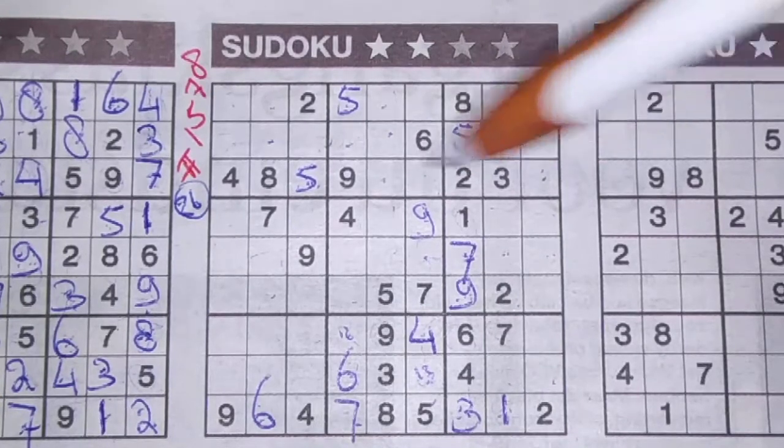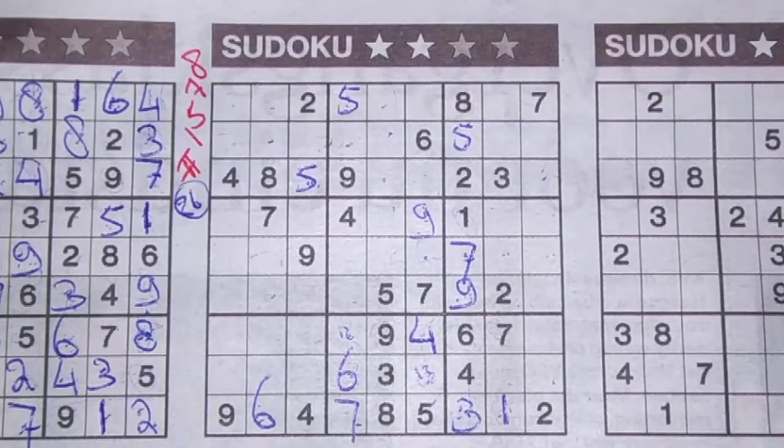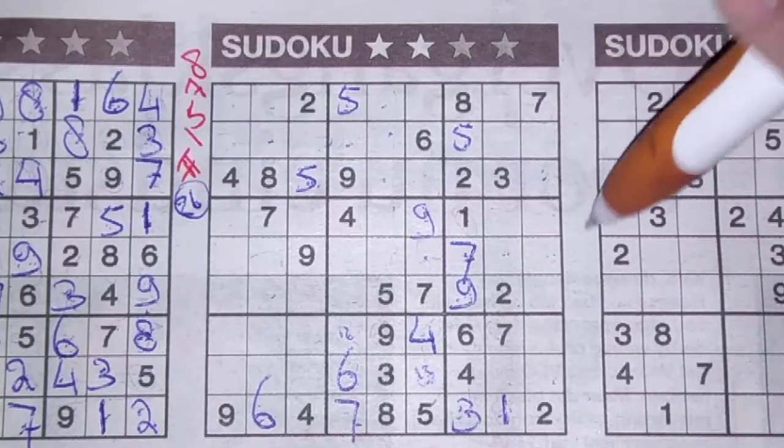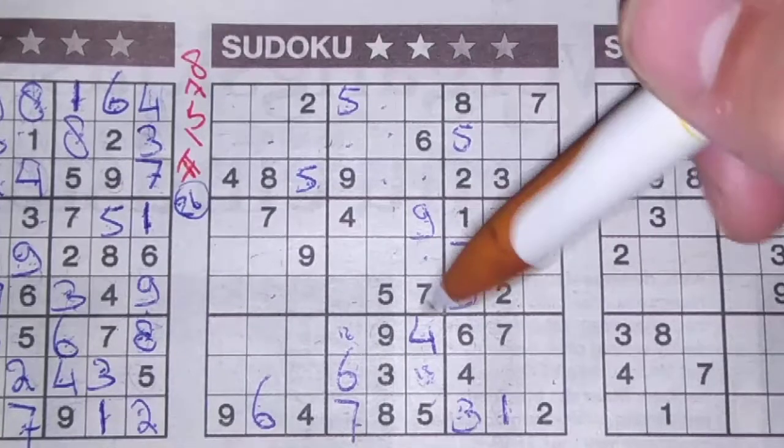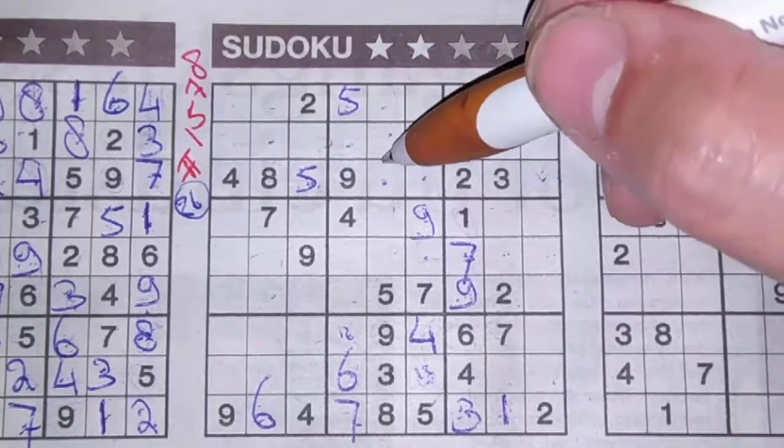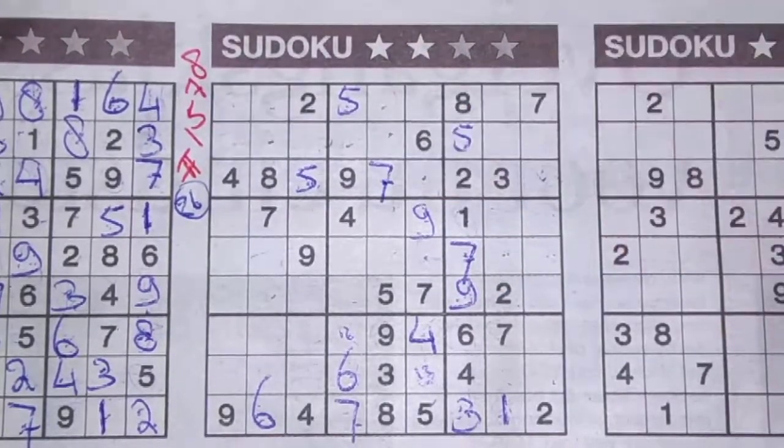3 missing numbers in this third row. One of the missing numbers is 7. We see here 7, so no 7 there. So the 7 could be here or there. We see here 7, no 7 there. 1 box left for the 7 should be there.